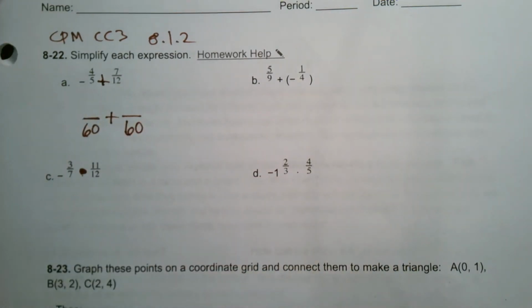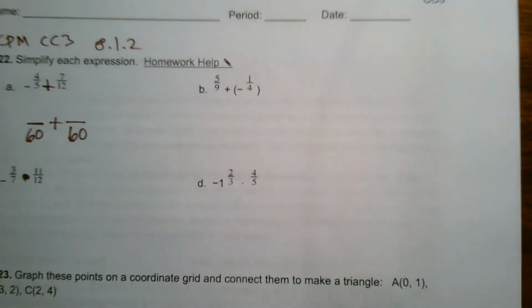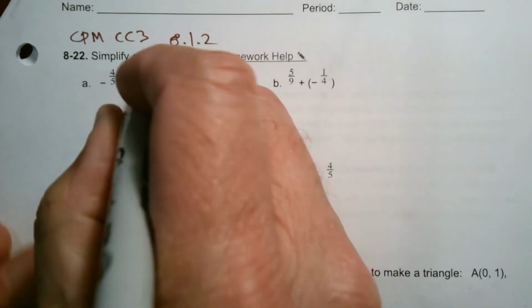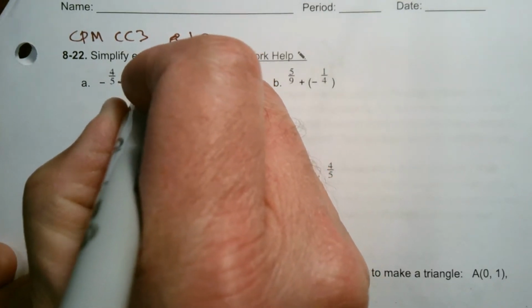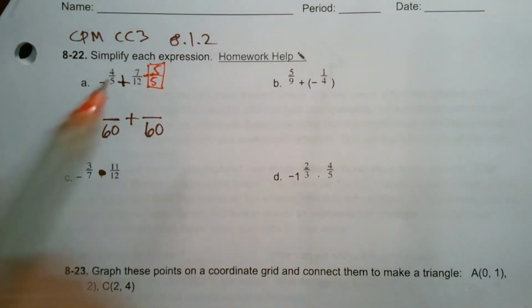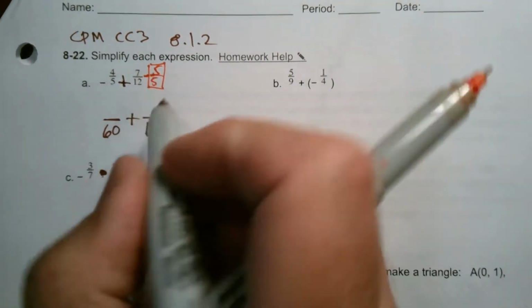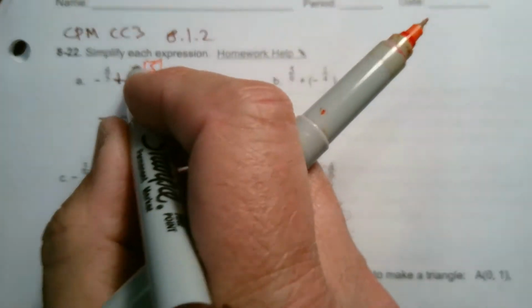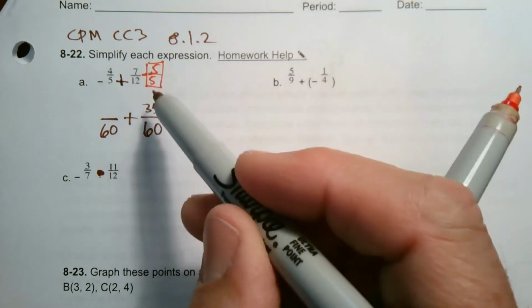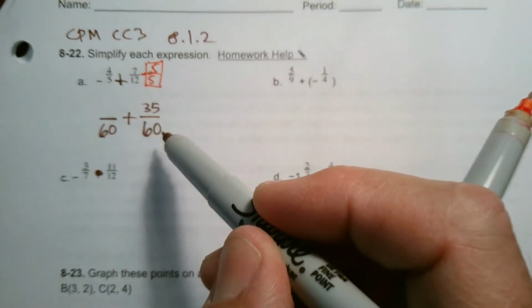What we do is multiply each fraction by a giant 1 to get an equivalent fraction. The giant 1 for this one would be 5 over 5. If I multiply by 5 over 5, 12 times 5 is 60, and 7 times 5 is 35. So 7/12 is equal to 35/60ths.